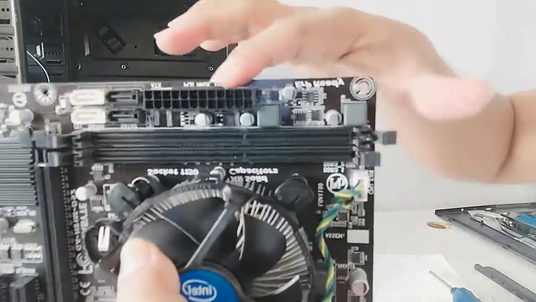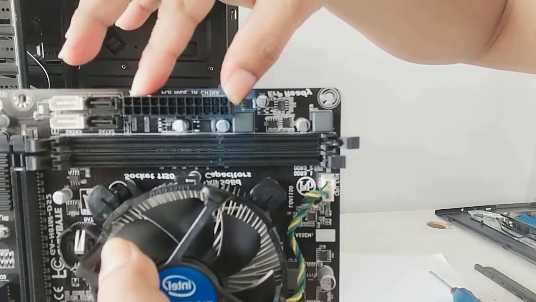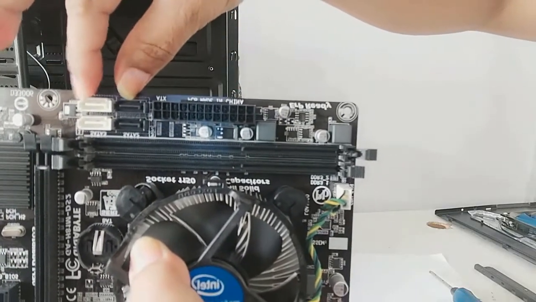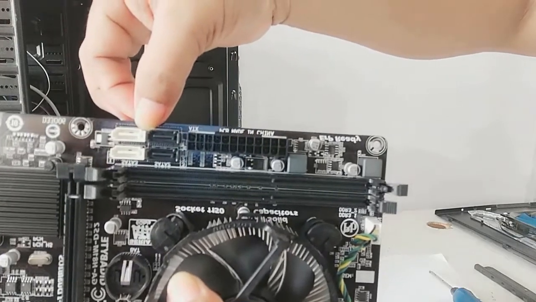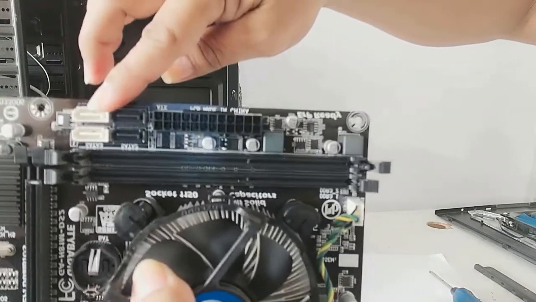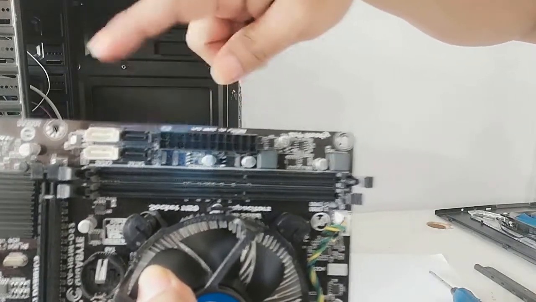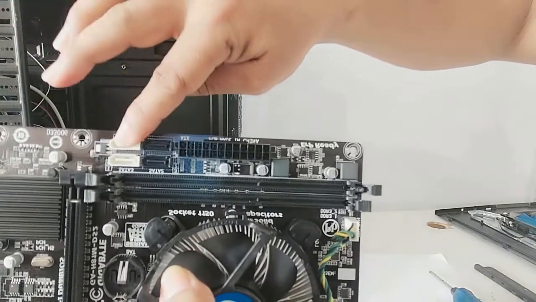This slot is the ATX power supply slot. These are SATA ports, serial advanced technology attachment, where you are going to connect your DVDs and your hard disk. If you want to have two or more hard disks, you can have that by connecting the SATA cables here.